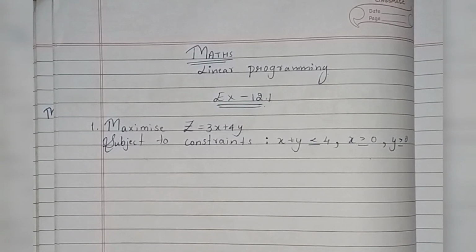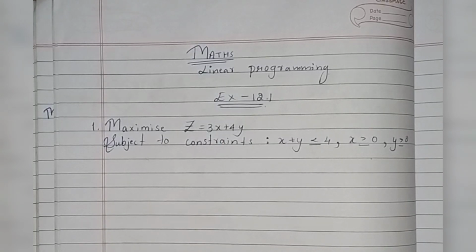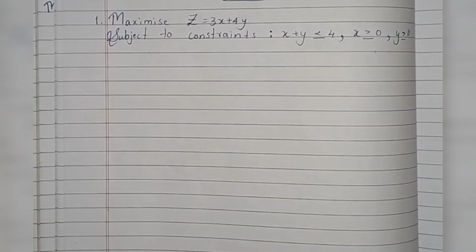In this video we're going to see how to solve linear programming problems. Before the questions we have to know some things: the objective function, constraints, non-negative constraint, feasible region, feasible solution and optimal solution. These can also be asked as a definition in the 1 mark part.